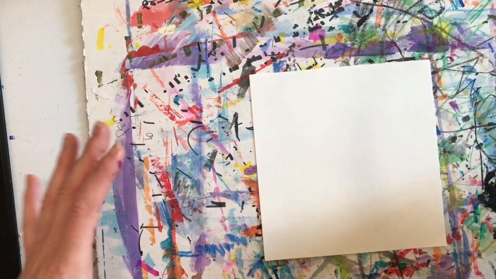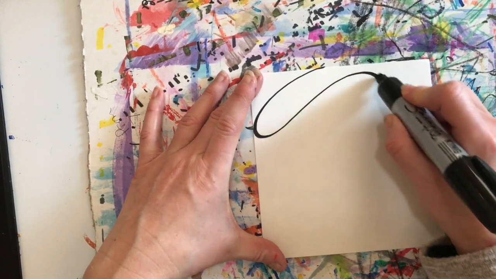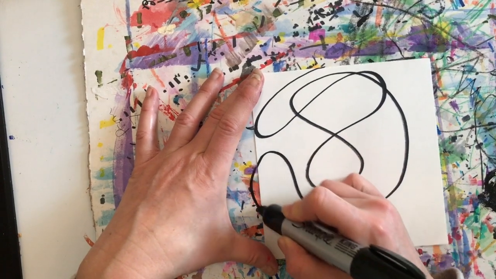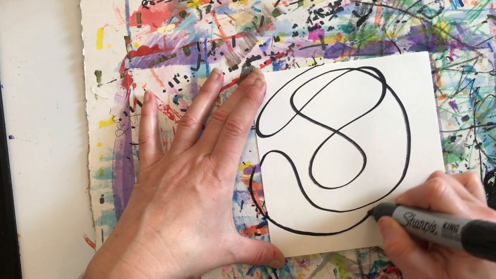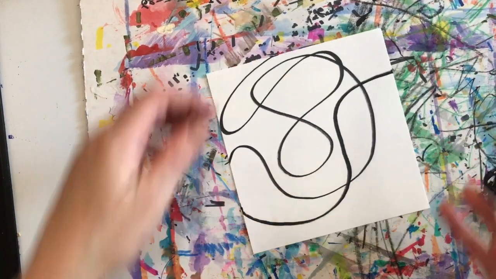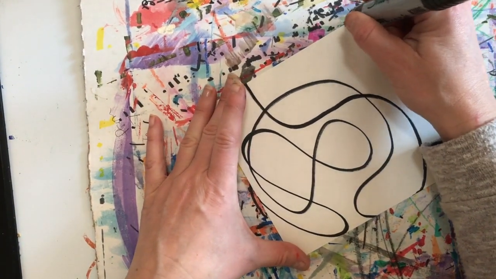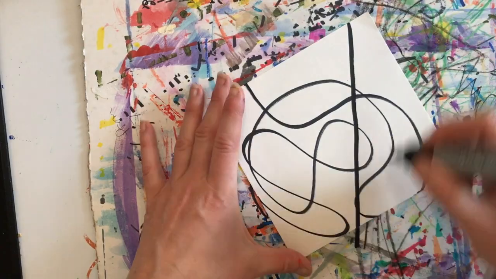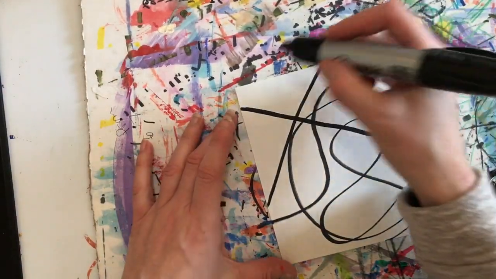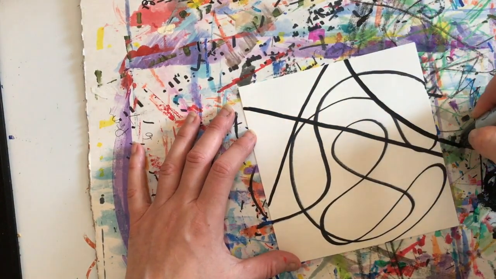So I'm just going to start somewhere, and I'm just going to create lines. I'm going to go slowly and zigzaggy, and I'm just going to travel around with my marker on my paper, making sure to overlap some spaces. Now, I made some curved lines. Next, I'm going to make some straight lines, and you can decide where you want to put them on your paper. So I just want to break up my space that I'm creating. So let's see, maybe I'll make another curve one here.